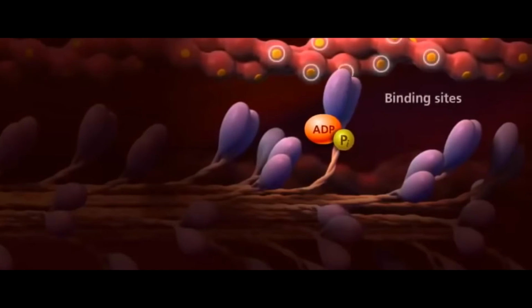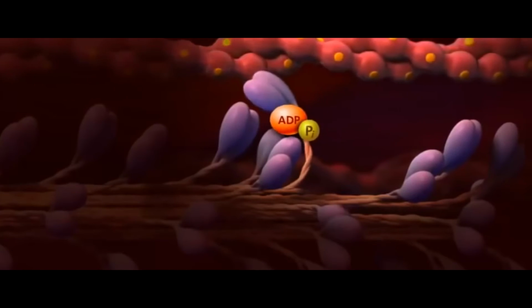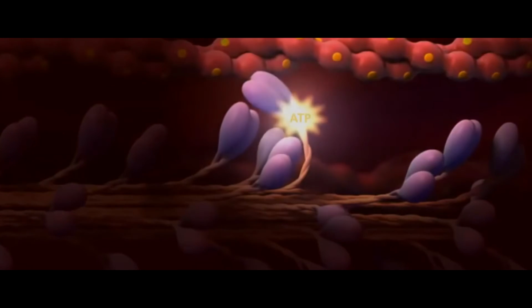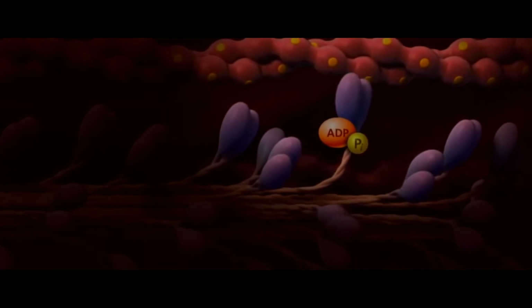An action identified as a power stroke allows the myosin to pull the actin filament towards the M line, thus shortening the sarcomere. The ADP and P is then released during the power stroke, and the myosin head remains attached to the actin filament until another ATP molecule binds on the myosin. This allows the myosin to release and go through the cycle once again. But if you're lazy like me, it relaxes and remains unattached, so no muscle contraction occurs.